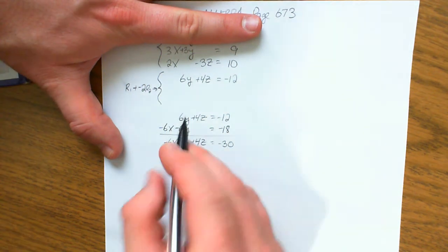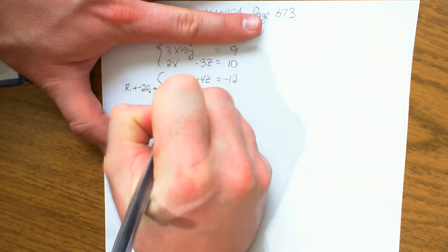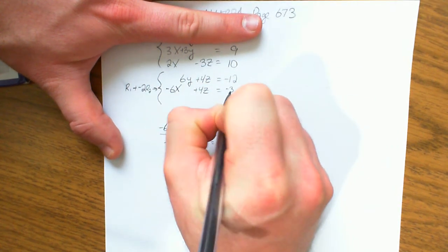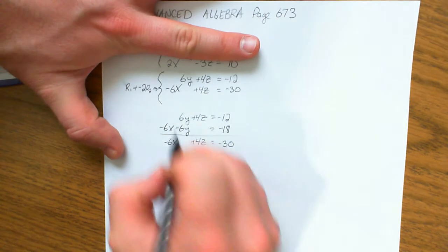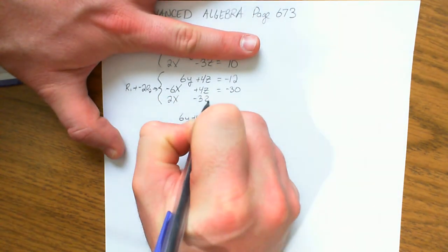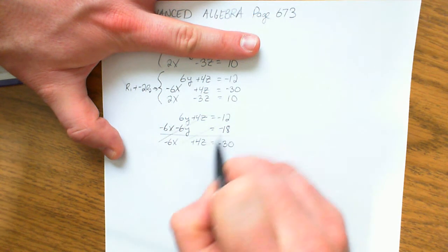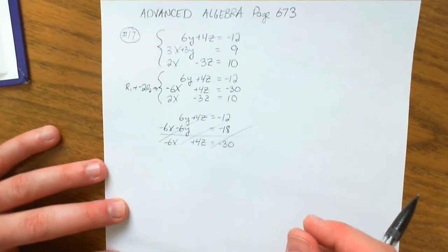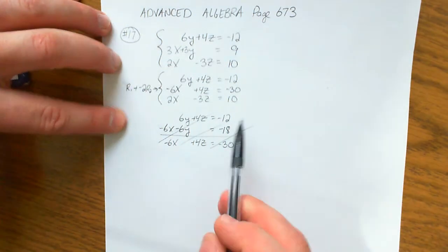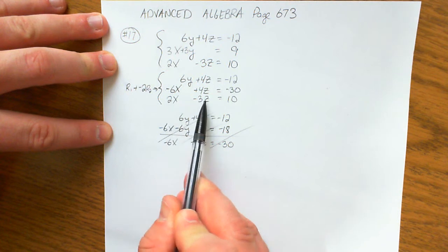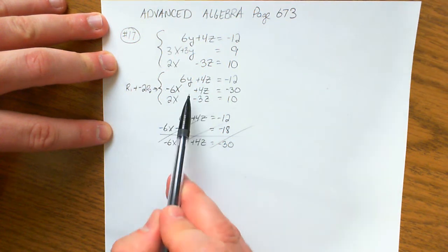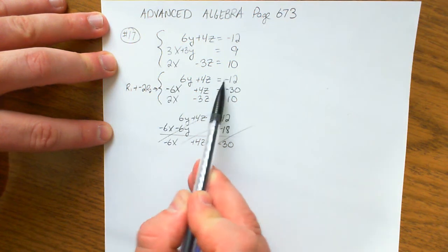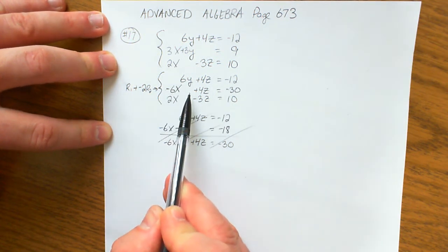Okay, so I'm going to take this equation and write it up here. So I have -6x plus 4z, and that's equal to -30. And I'm not changing my third equation, so I'm going to write it as 2x minus 3z is equal to 10. This is scratch work, so I'm going to put 3 lines through it in order to not confuse it with anything else. Now, looking at this, we're exactly where we want it. We have this equation here in x and z, and this one in x and z. We won't use this top one, because if we use the top one, it's going to reintroduce a y, and we're actually going to be going backwards.